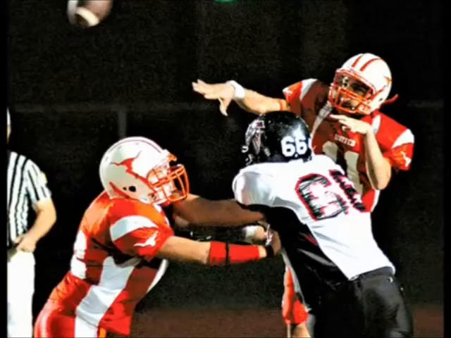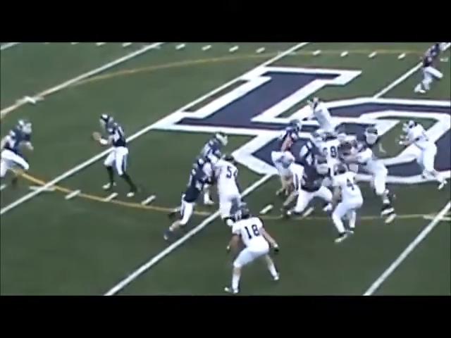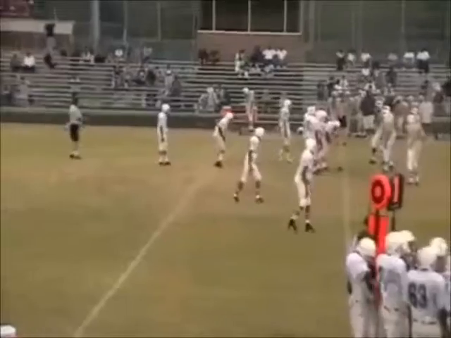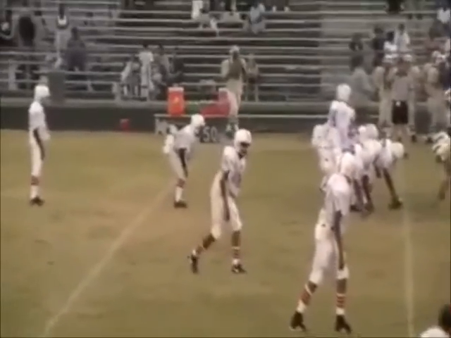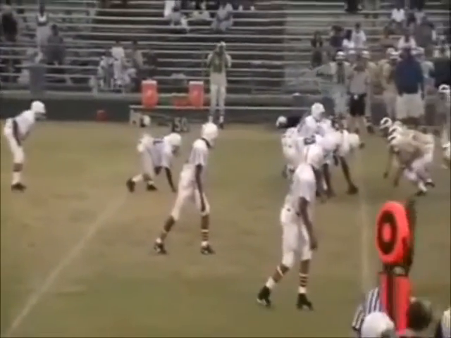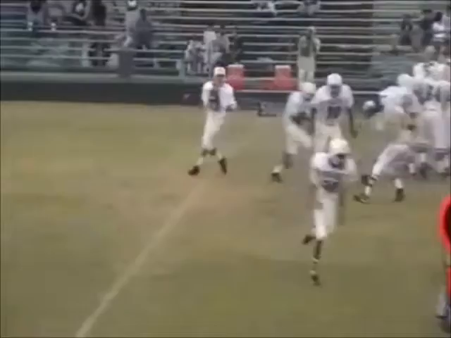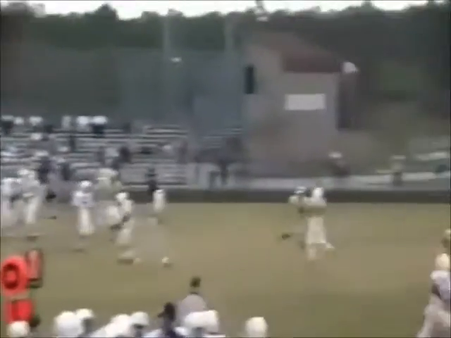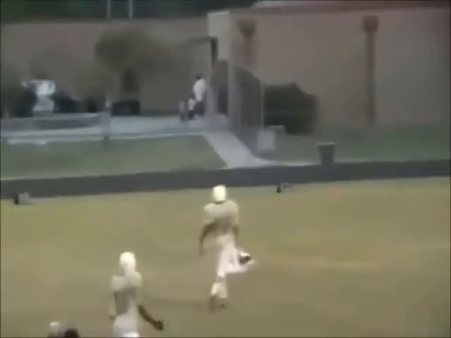You can run or pass the ball in American football. Running the ball is when the quarterback gives the ball to the running back and he tries to run for as many yards as possible. Passing the ball is when the quarterback throws it to a wide receiver and they catch it and run for as many yards as possible. However, the quarterback is not allowed to throw the ball beyond the line of scrimmage. The other team's defense is trying to stop the offense from getting yards.